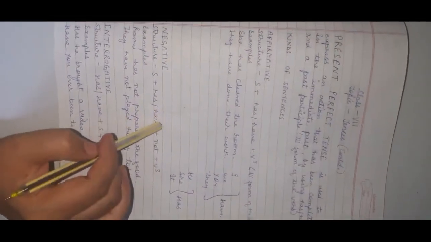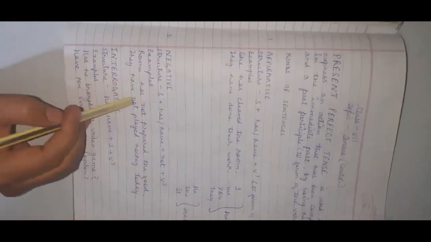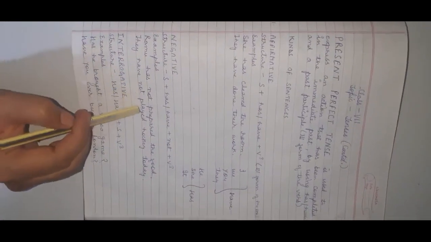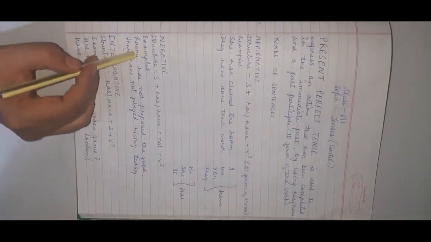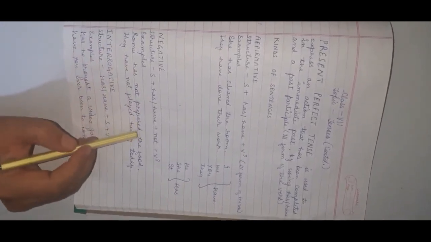Now look at the second type of sentences, that is the negative sentences. Negative sentences are those sentences in which we use not after has or have. Look at the structure of the negative sentence: subject plus has/have plus not plus V3. Now we understand it with the help of these examples. Ramu has not prepared the food. Now in this sentence, Ramu is in the singular form, so we have used has here, as it is the rule that we will use not after has or have. So here we are using not after has. Ramu has not prepared the food. Prepared means the third form of the verb prepare.